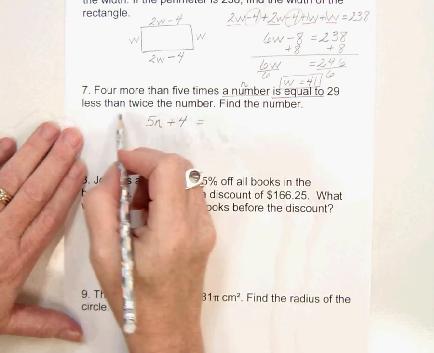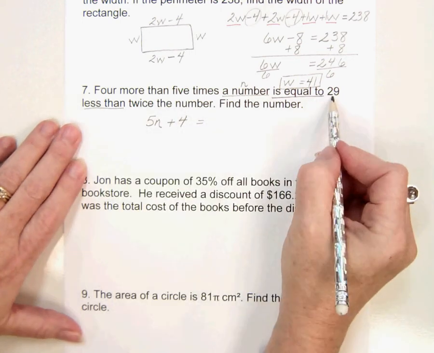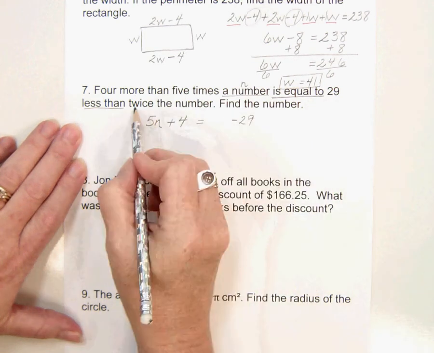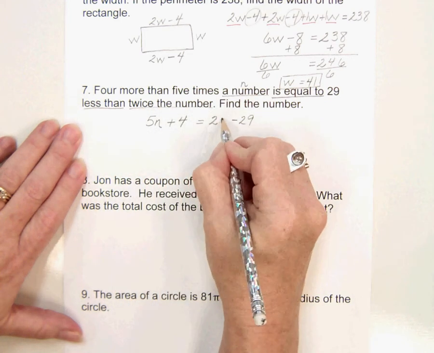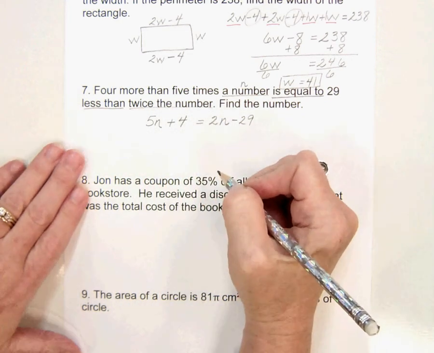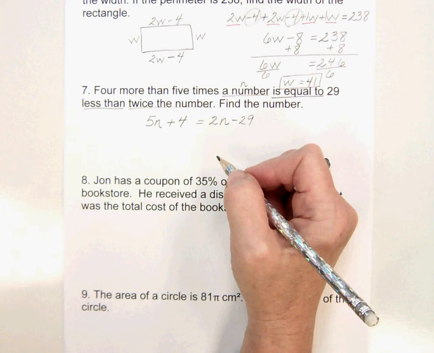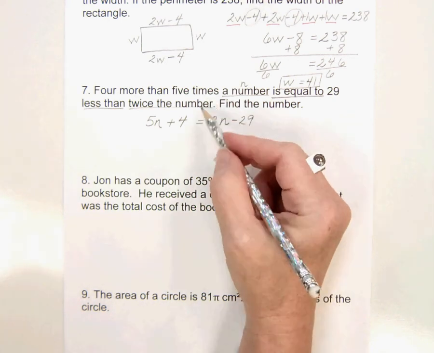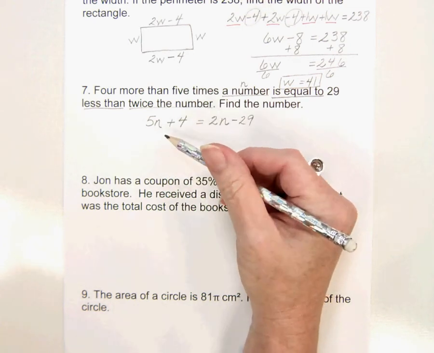Now here comes that less than again. If you have a 29 less than, that means you're subtracting 29 from the description that comes next, twice the number. Remember, N is our unknown number. So what I've done is I've taken the sentence and changed it to an equation by using the words more than, I add, times or multiplying. Just don't put a times sign. You don't want to think of that as a variable.